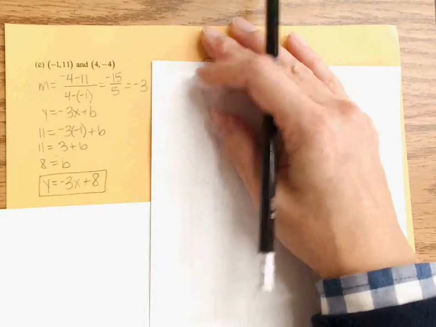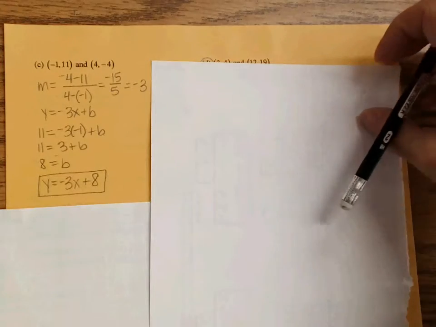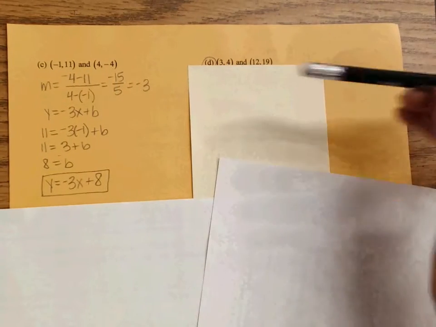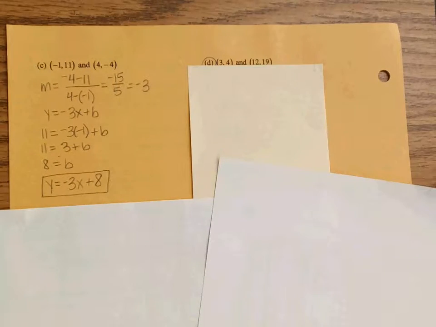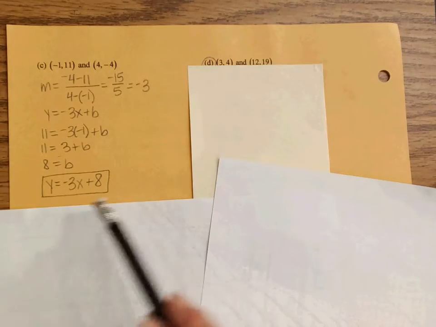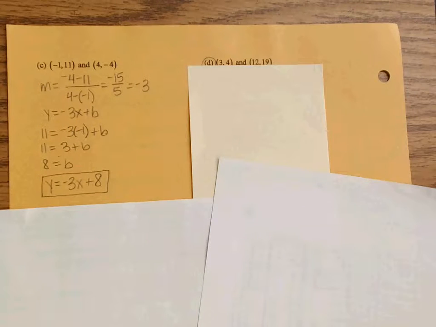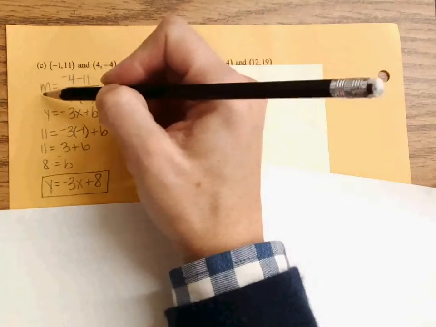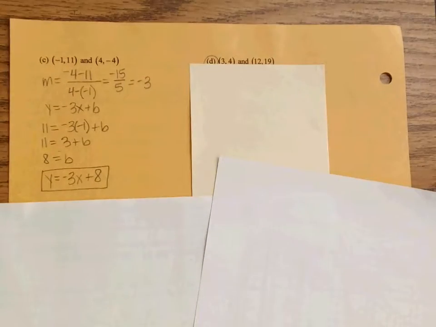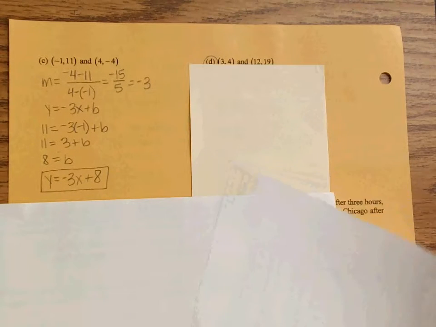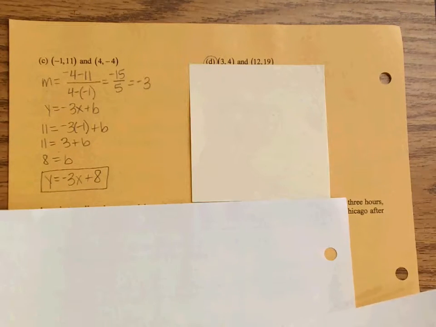That's it. I'm going to see how well you guys are understanding this concept. So let's have you try D on your own. Use A, B, and C as your guide when you are setting up your equation. Again, if you are struggling with how to find b, go back and look at notes number 1. That should help you.